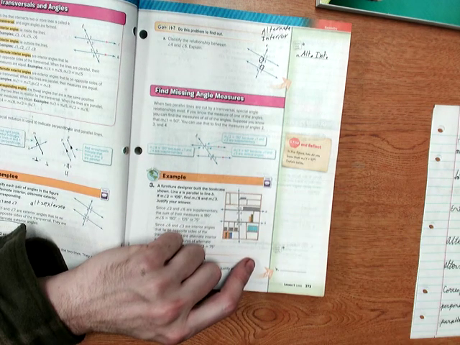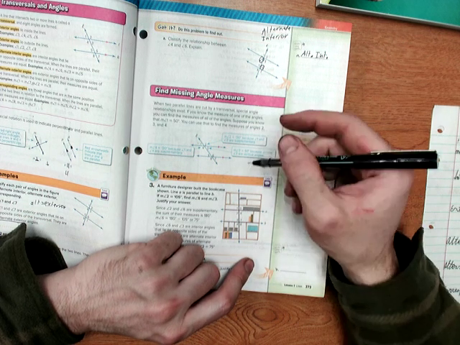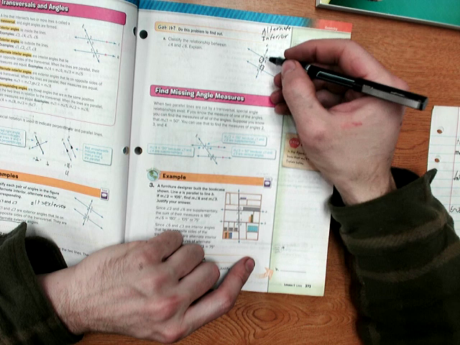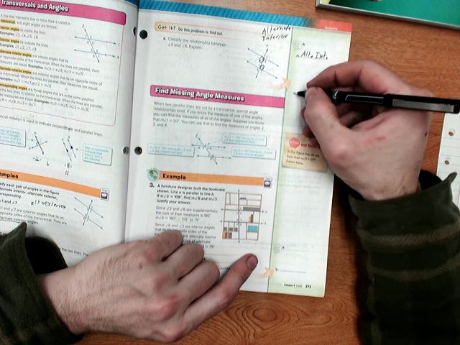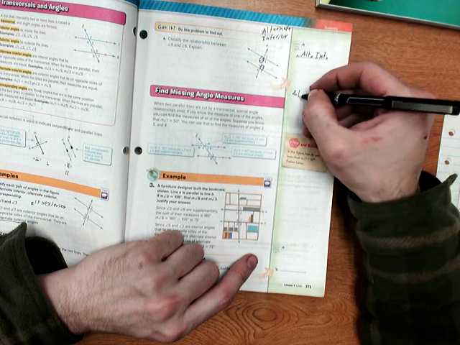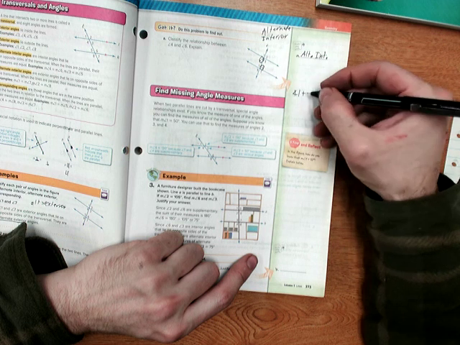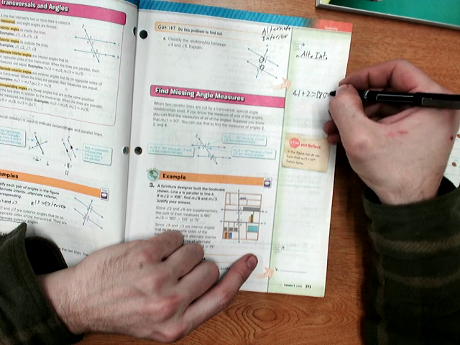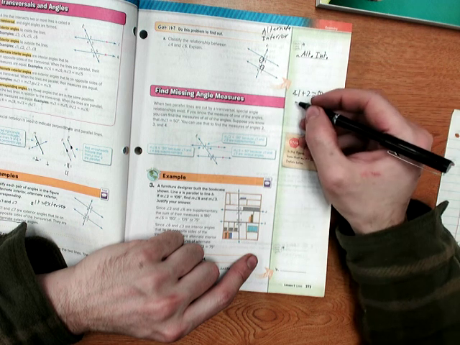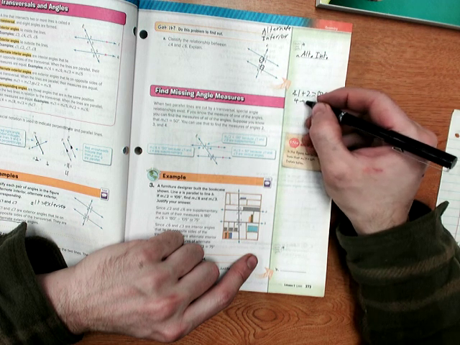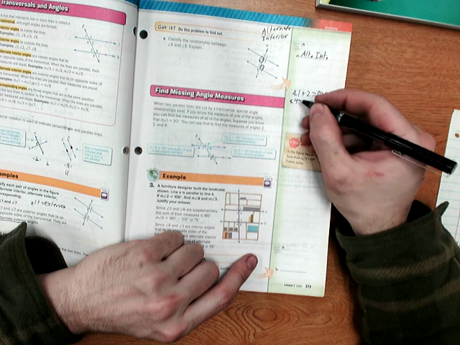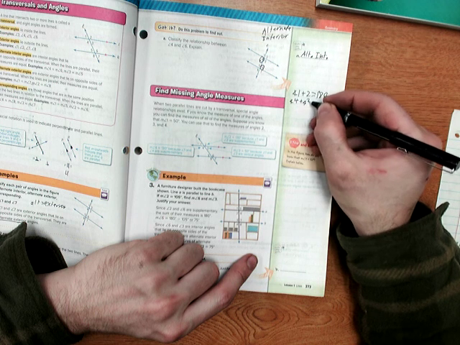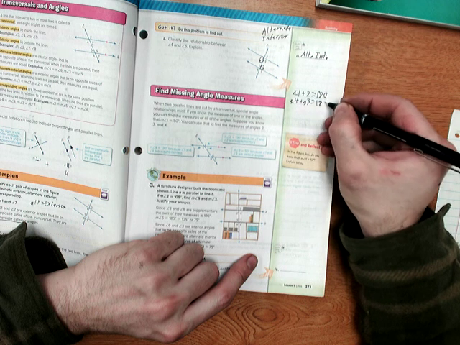Now, finding the missing angle measure. To do this, you need to know something. Angle 1 plus 2 equals 180. Angles 4 plus 3 equals 180.